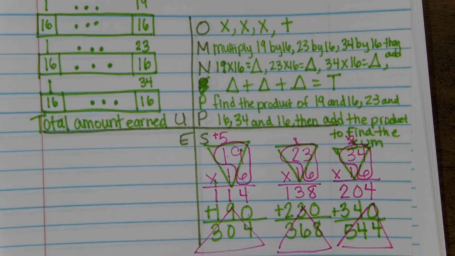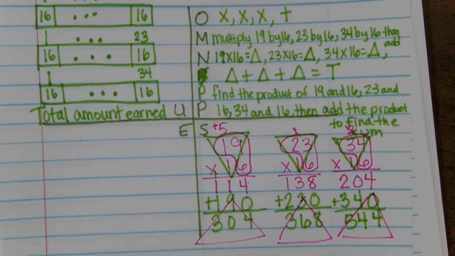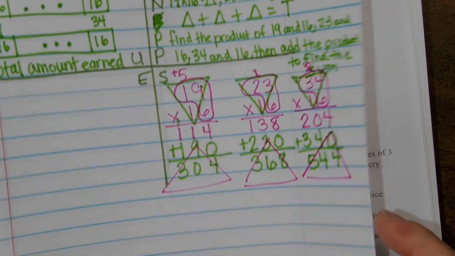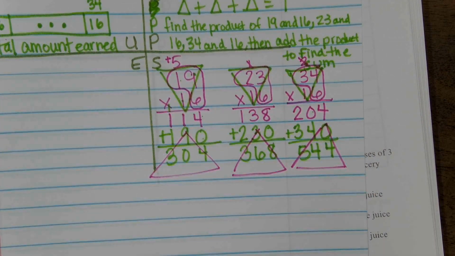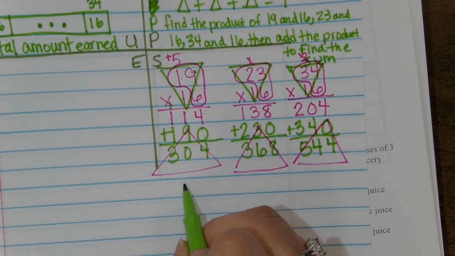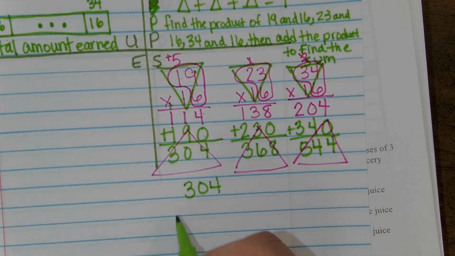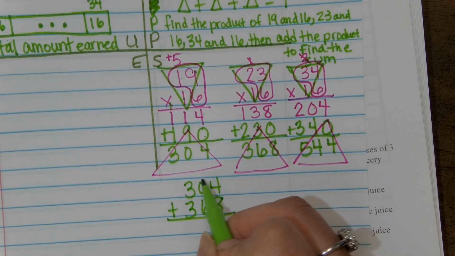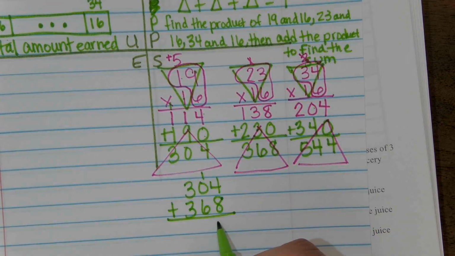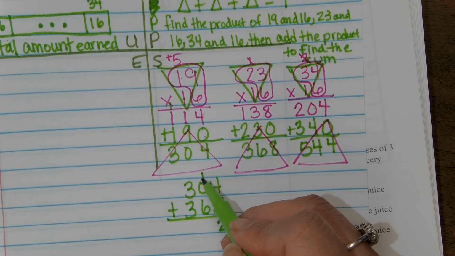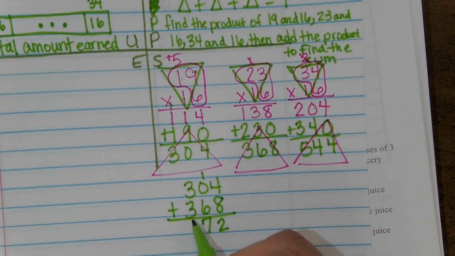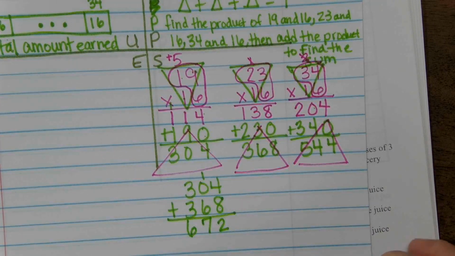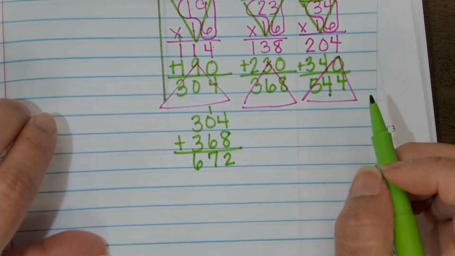Then we have to add all three numbers to get the total amount that he earned. So we are going to add 304 plus 368. So I'm going to add 2 at a time. 8 plus 4 is 12. 6 plus 0 plus 1 is 7. 3 plus 3 is 6. 672 plus 544.